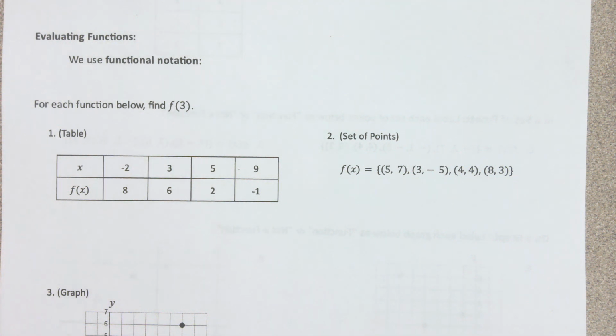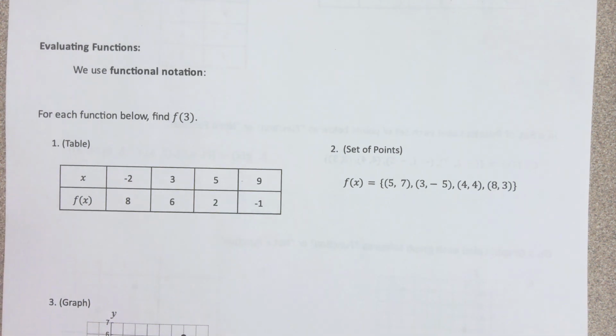All right, today we are focusing on evaluating functions. Yesterday the focus was on, is it a function, is it not a function? Today we're going to focus on plugging stuff in. We use functional notation that looks like f of x, g of x, h of x. We can use other letters, but those are the 3 that we usually use in Algebra 2. We have seen this many times before.